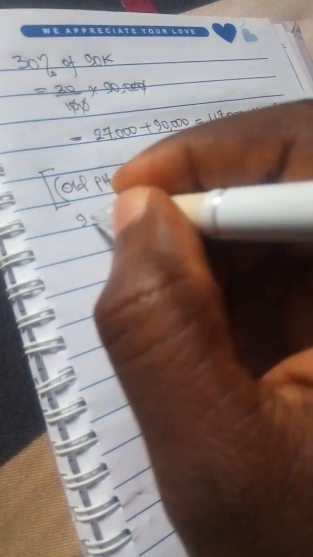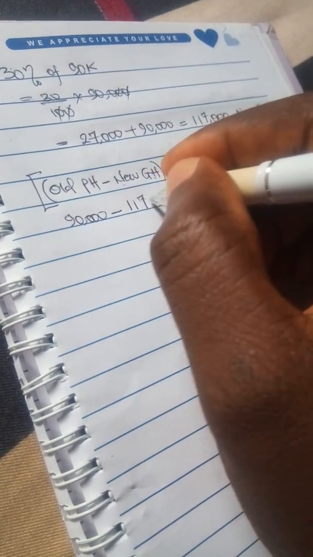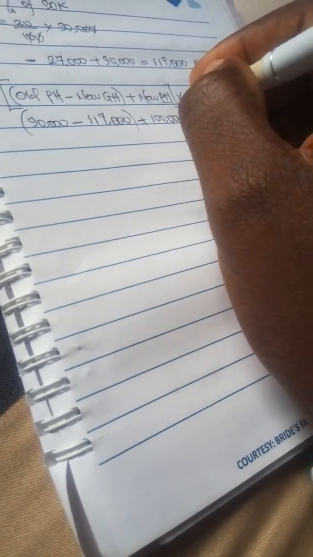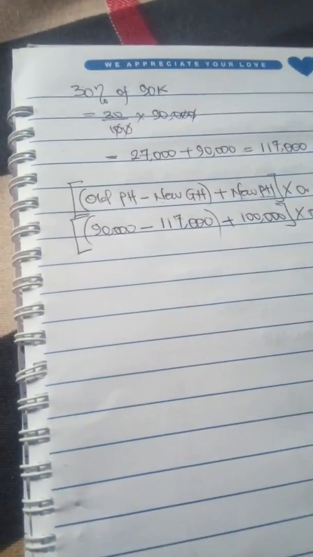So I have 90,000 minus my new GH, which is this 117,000, plus my new PH. I said I want to go back to 100k, so 100, multiply the whole of that by 0.1.